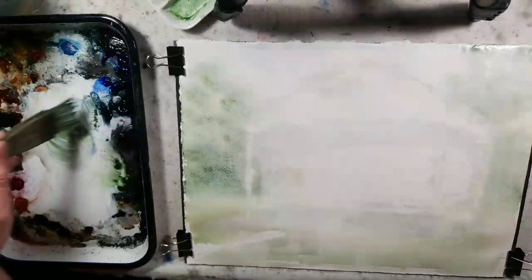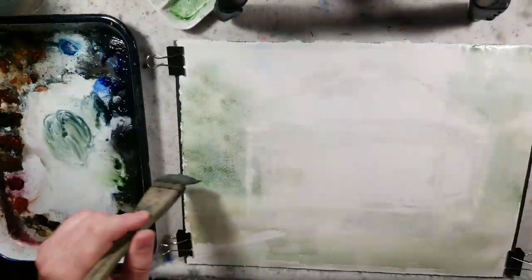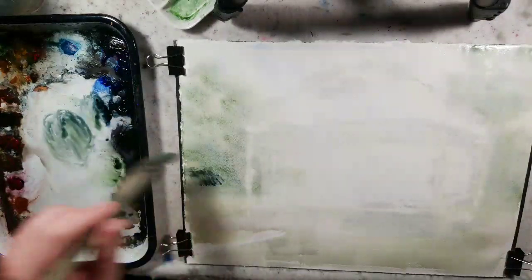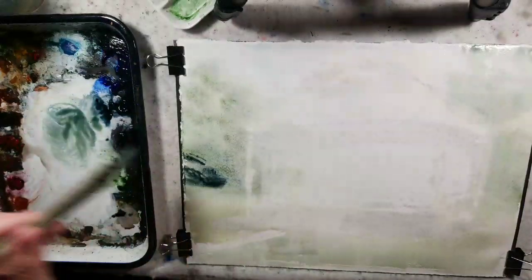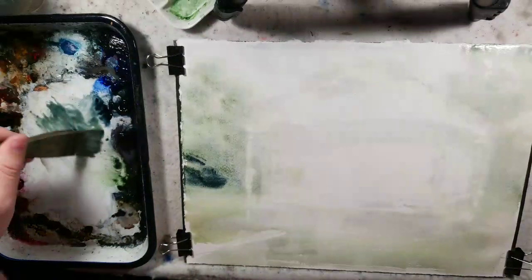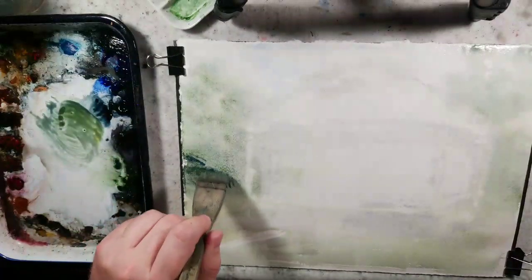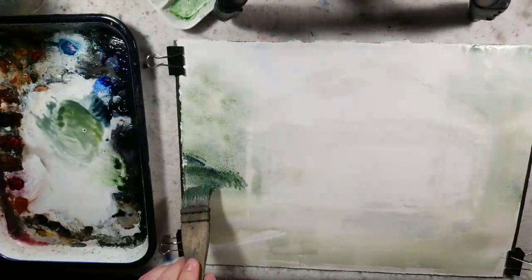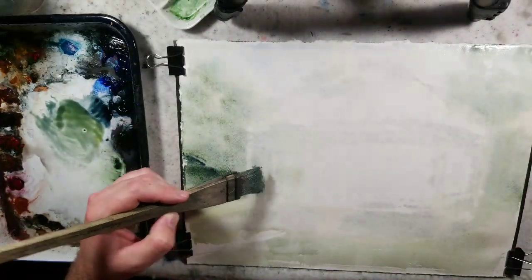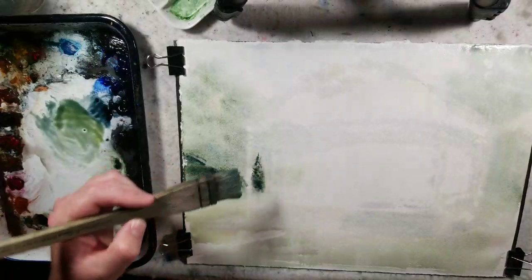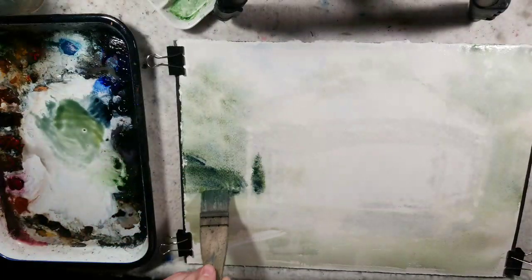So, Payne's Gray and Lemon Yellow, that'll give you a green with this palette. This is the Ron Ransom palette with sap green added at this point. That's a little too Payne's Gray. It's just a little too dark for a background for right now. Even though there are some trees and trunks and shadows.